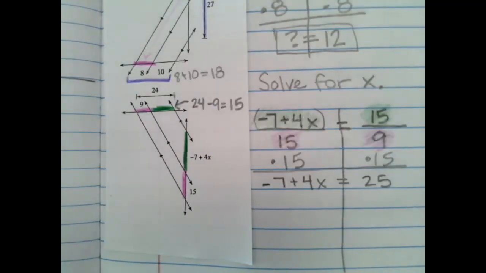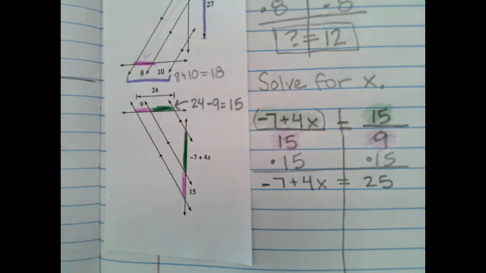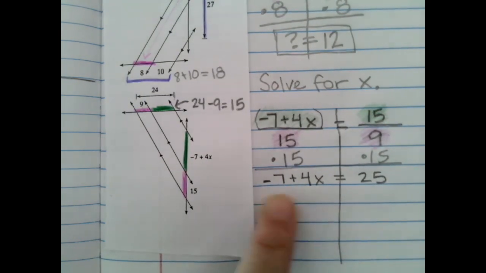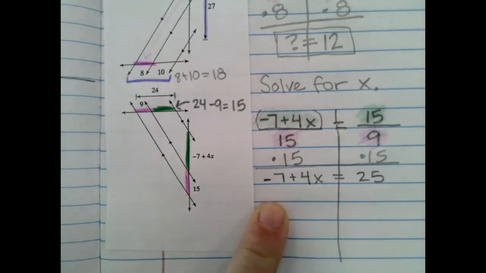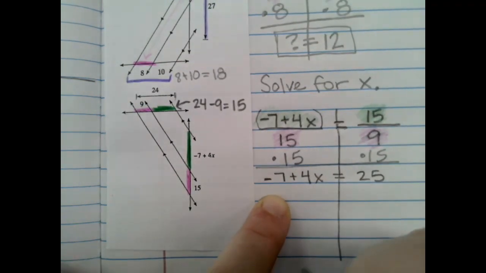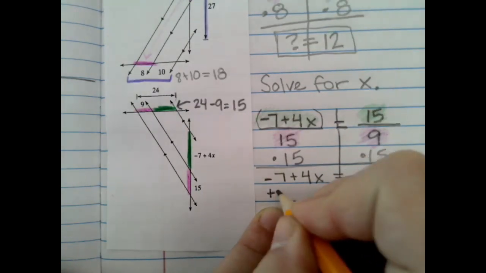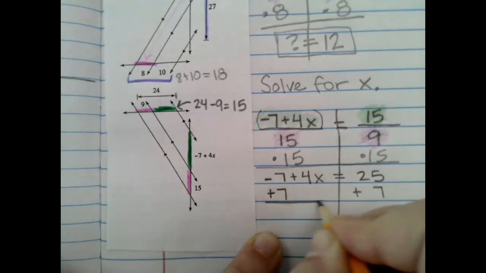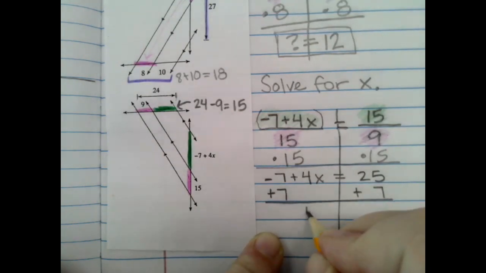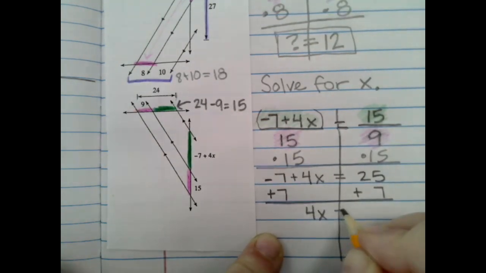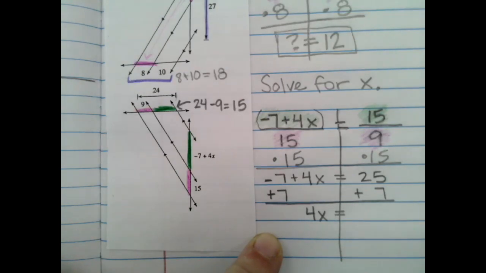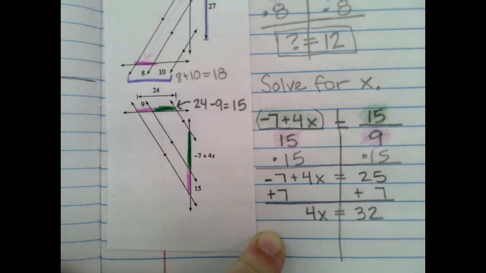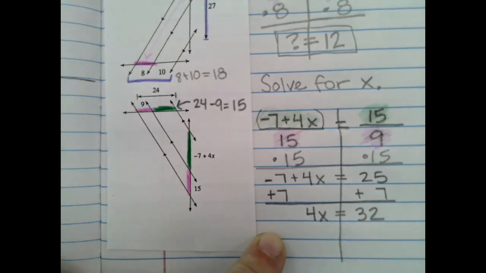Remember, our goal is to get x by itself. So now I need to get rid of the 4 or the negative 7. Which one comes next? Negative 7. How do we get rid of negative 7? Good, plus 7. If we do it to one side? Other side, good. 32. Is that right? Tried doing it in my head. I think so.